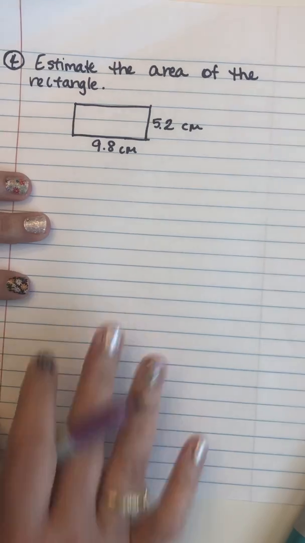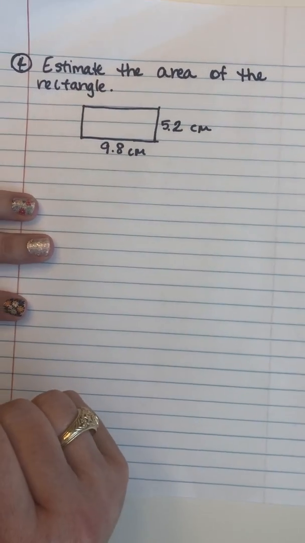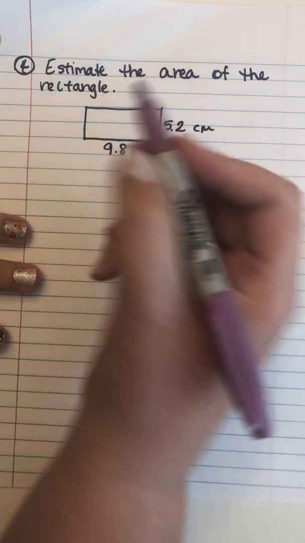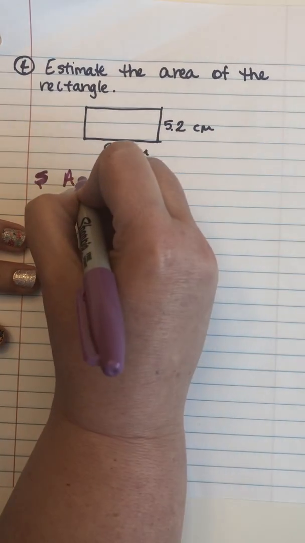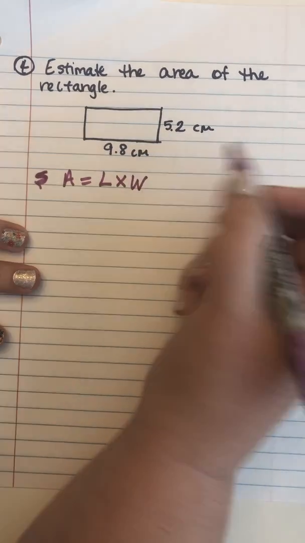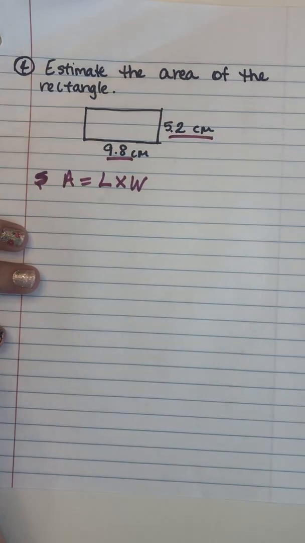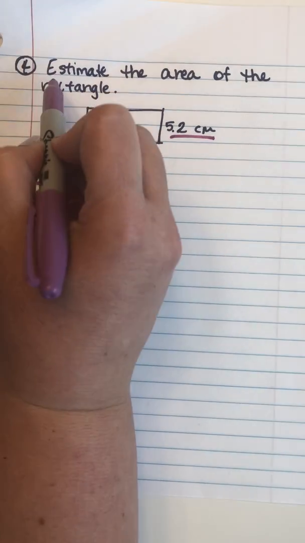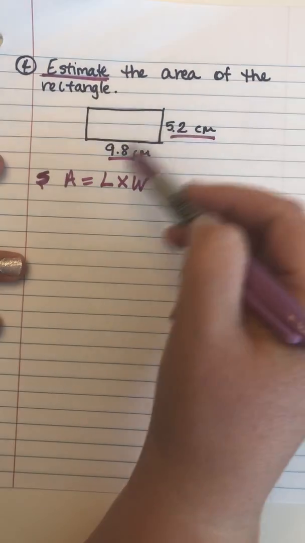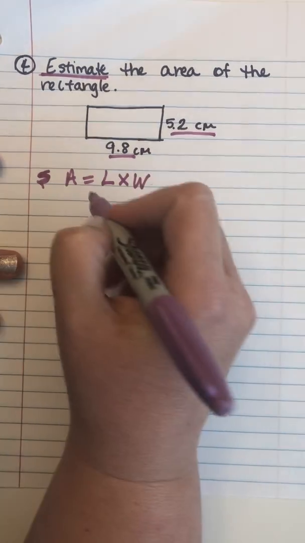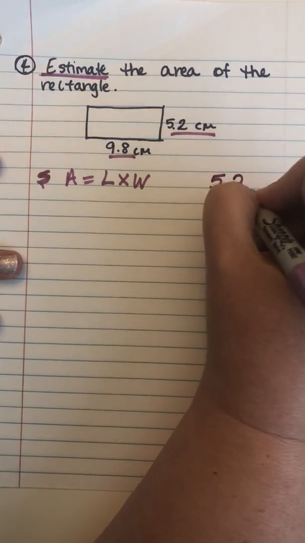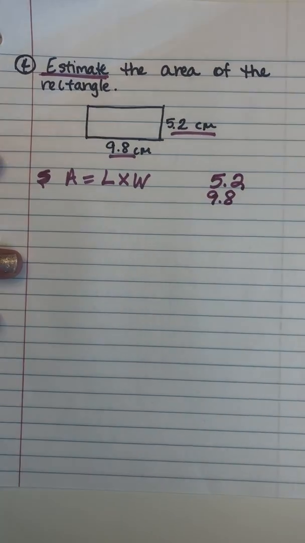Okay? Continuing on, we can use rounding to estimate area, just like we did with our mixed numbers on lesson 101. We'll start with our two numbers. Well, first let's remind ourselves, area for a rectangle equals length times width. We have the length and the width given to us in decimal numbers, but our instructions say estimate, so we don't have to multiply those exact decimal numbers. We get to round. So our area, let's take our numbers, 5.2 and 9.8, and look at each one individually.